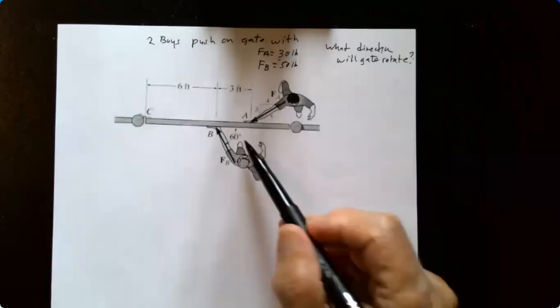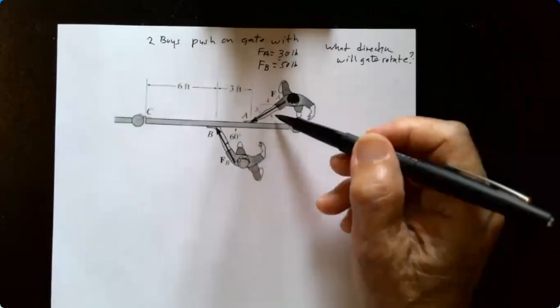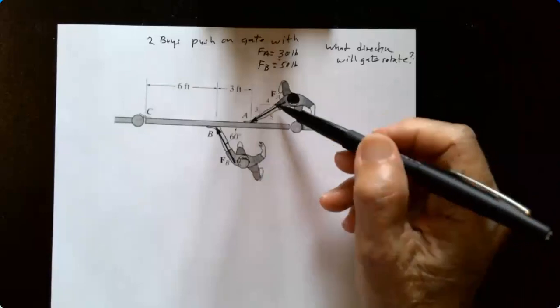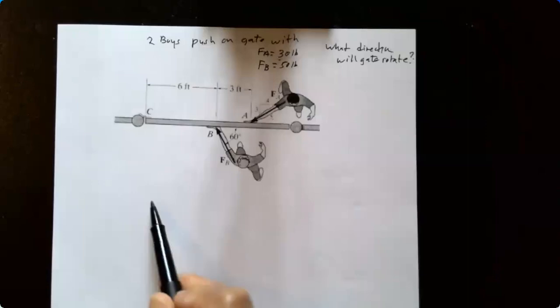This angle is 60 degrees, and this is a 3, 4, 5 slope that we have. I'm not going to draw the free body diagram. Well, okay, let's just show you the free body diagram if we're going to do that.